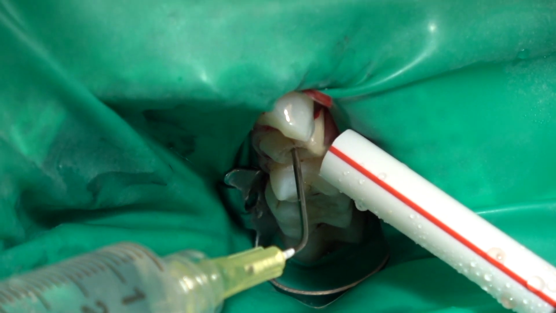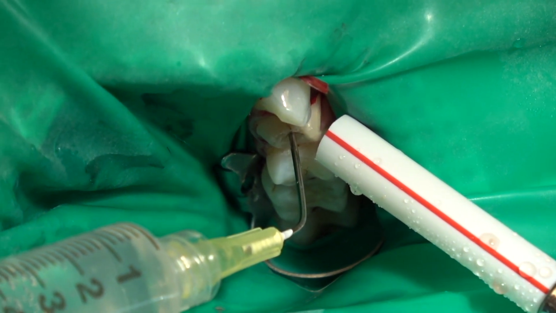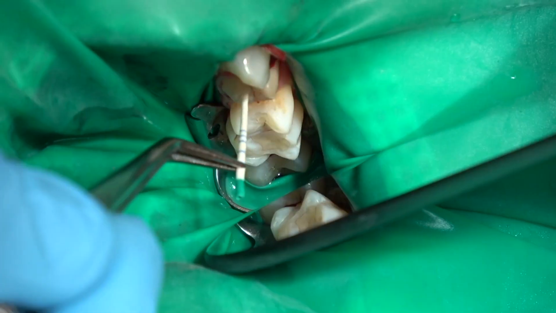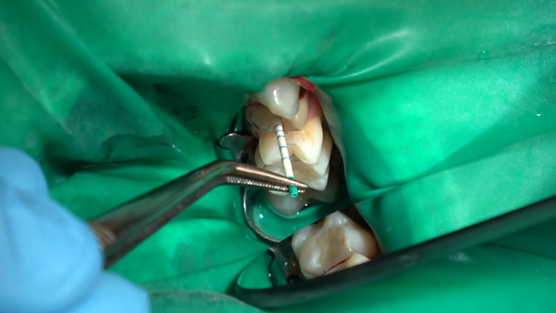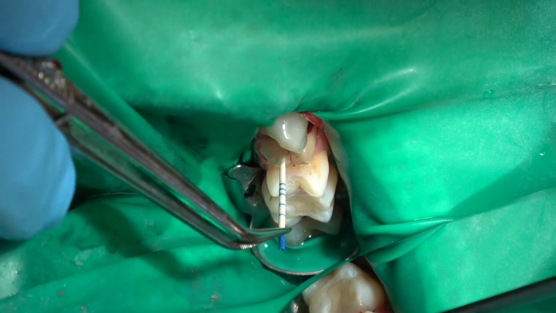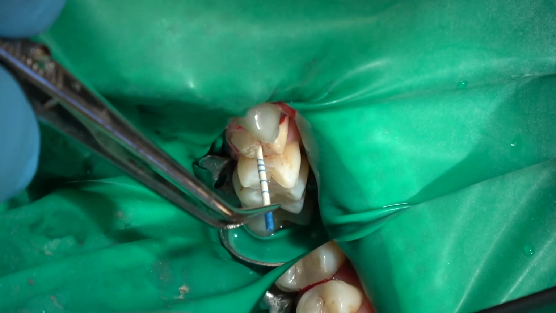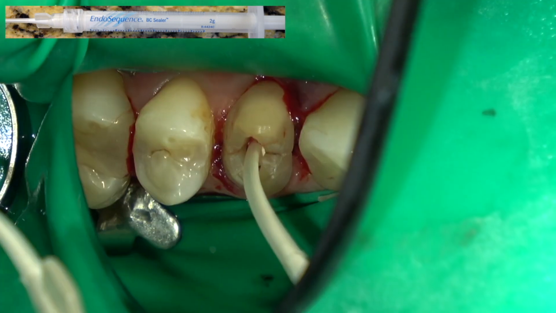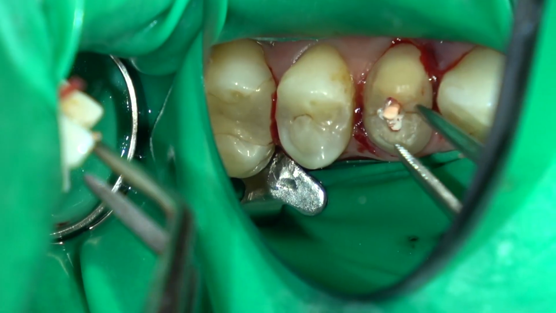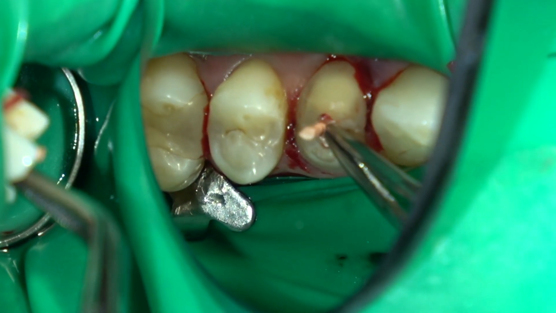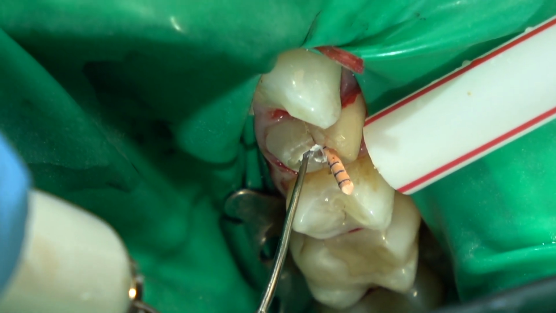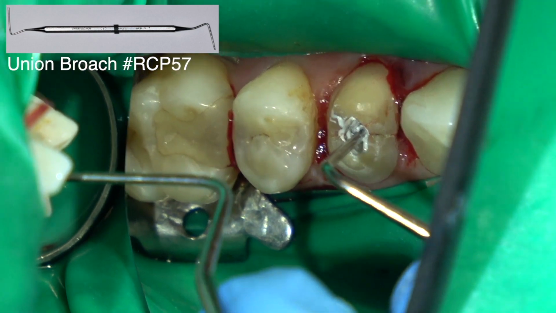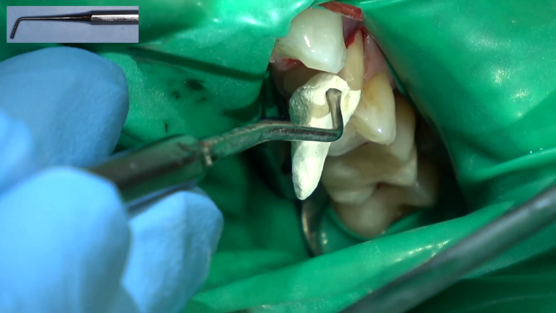This is perfect. Irrigate again with the 3 parts water, 1 part sodium hypochlorite, 6%. The sodium hypochlorite we're using is 6% sodium hypochlorite. Then rinsing that out, drying it with paper points, squirting the BC sealer into the canal, placing the gutta percha cone, using the burner to remove the coronal part of the cone, and compressing it with a plugger. See the crack right there.